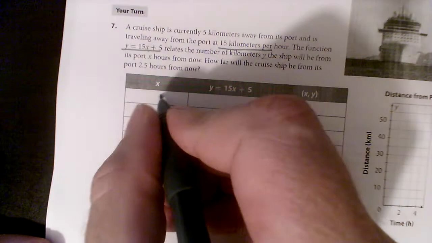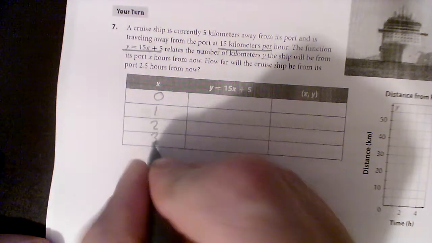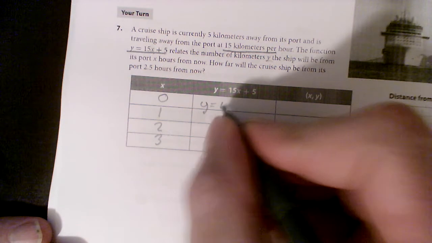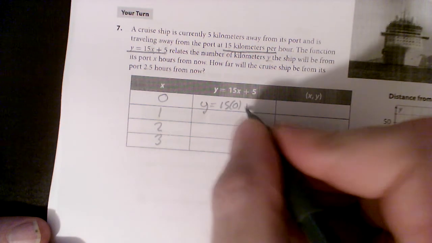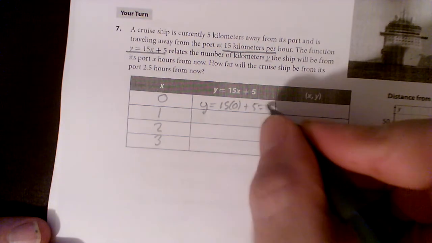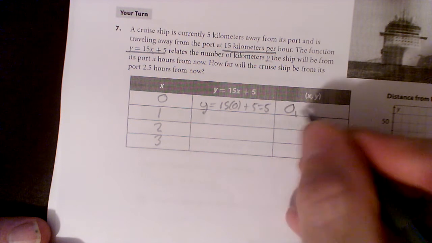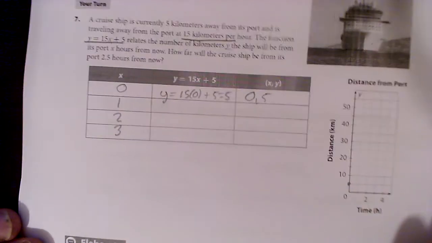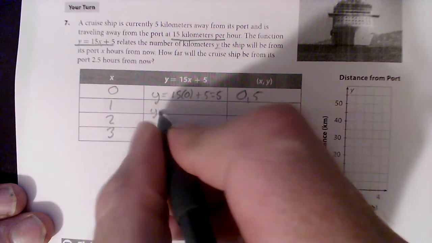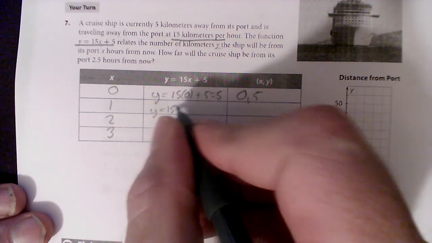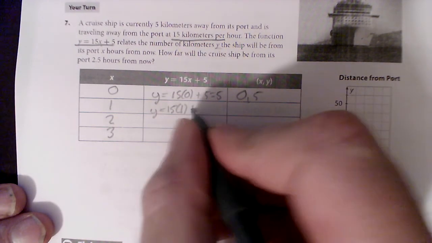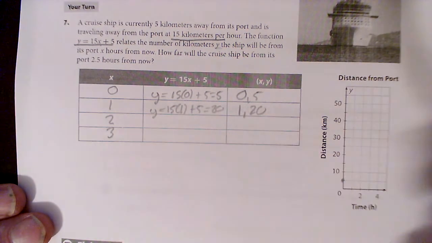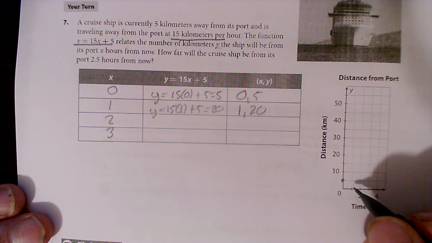Well, let's do 0, 1, 2, 3. That shouldn't be too bad. Alright, so y is equal to 15 times 0 plus 5, which would be 5. So I have a point 0, 5. Let's put it on here. 0, 5. Alright. Now we got y is equal to 15 times my new x value of 1 plus 5, which equals 20. So I have a value of 1, 20. You kind of see where this is going. It's just going to add 15 every single time.